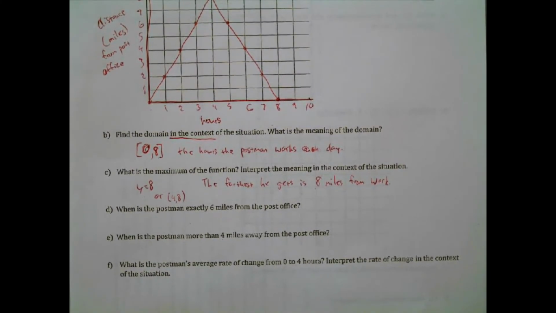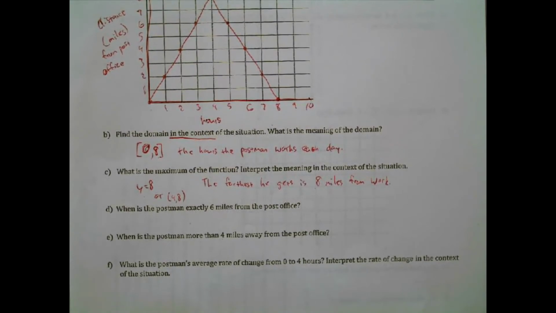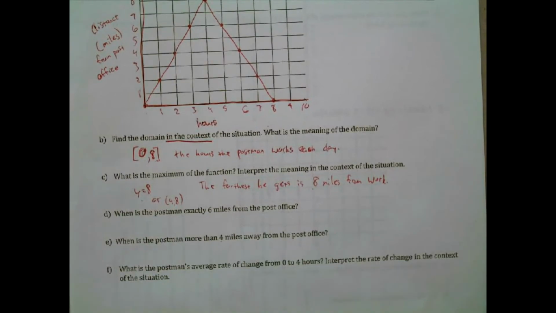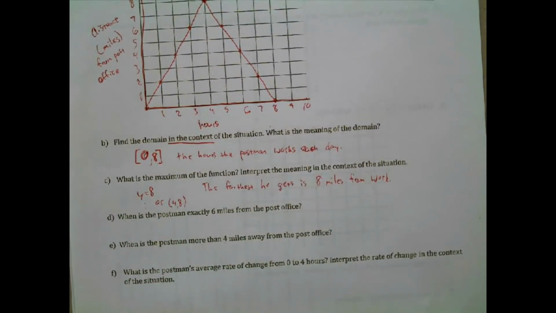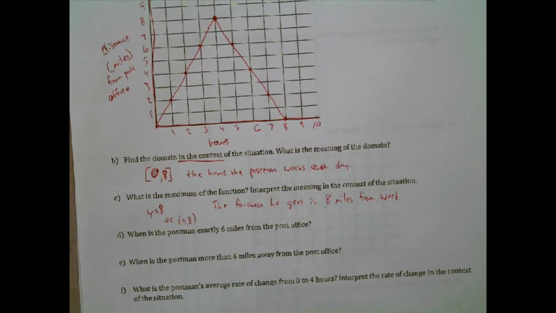When is the postman exactly 6 miles from the post office? So when means we are looking for a time, right? So at what time is the postman exactly 6 miles from the post office? Look at your graph. 3 and 5, right?